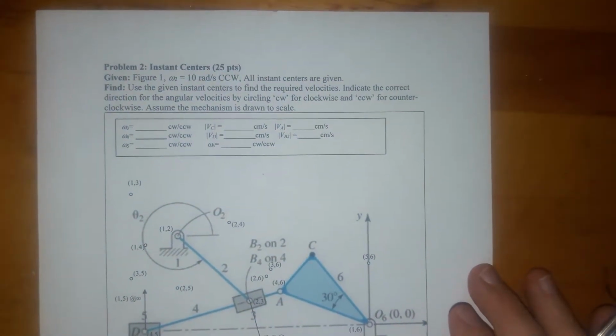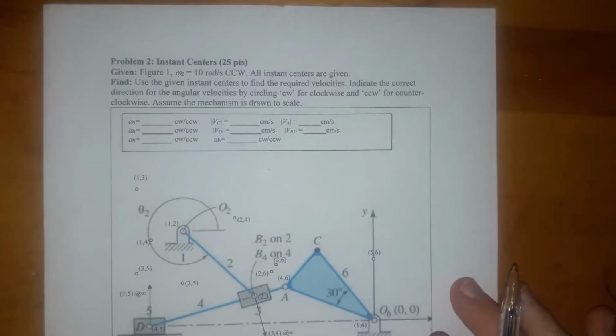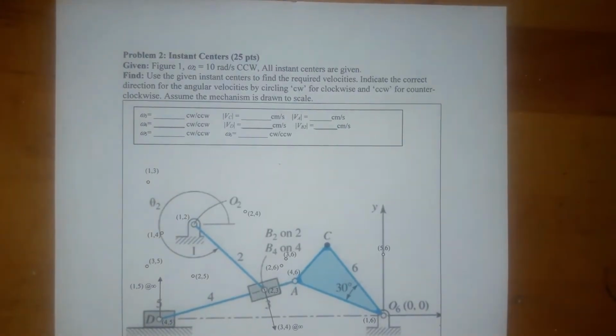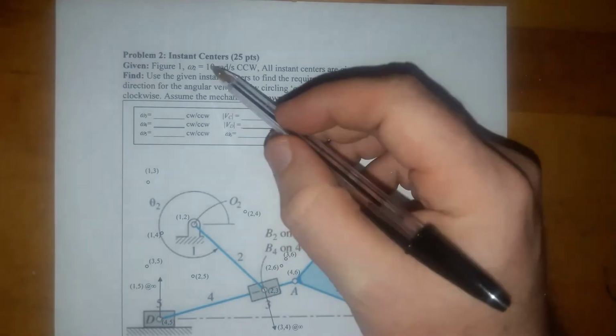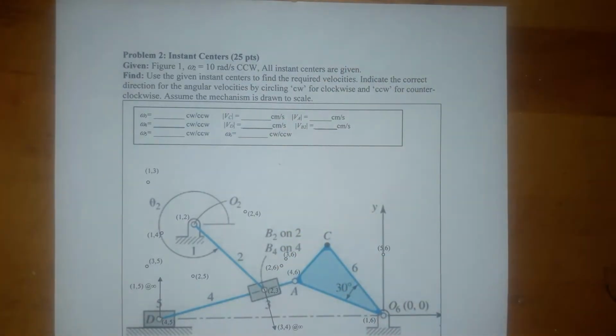All right, I'm going to go through this example. We're given that omega 2 is 10 radians per second counterclockwise. And so I'm going to go through finding all these unknowns that are required on this particular problem. And hopefully that's helpful for the homework. So the thing I'm going to start with is, since I know omega 2, I can answer all these questions that have to do with points that are associated with link 2.